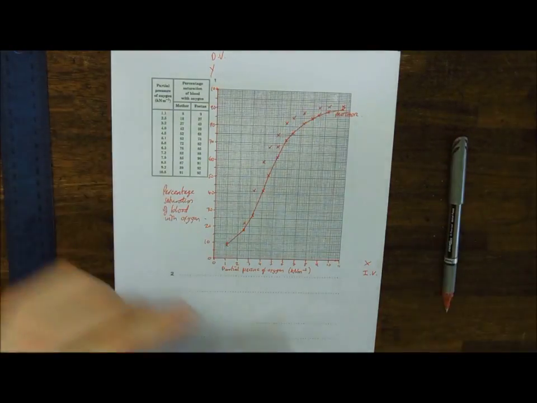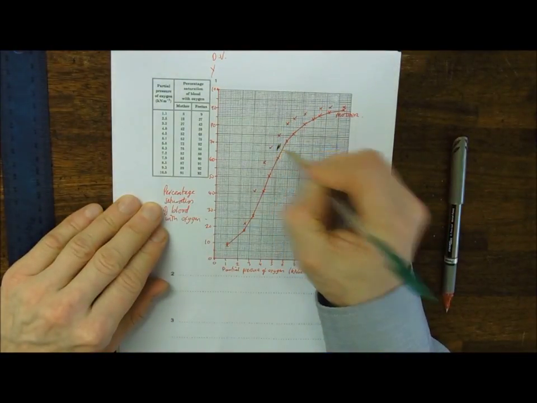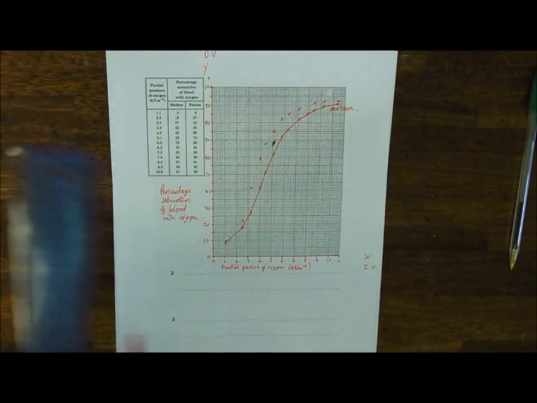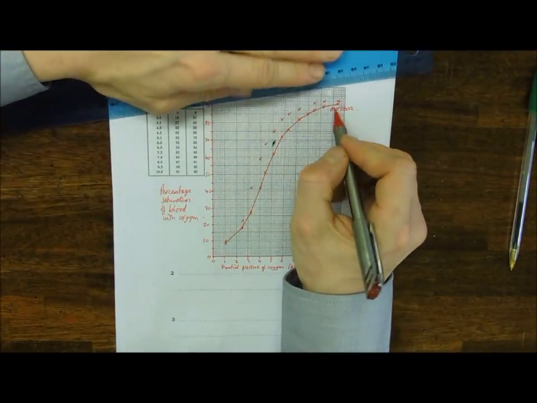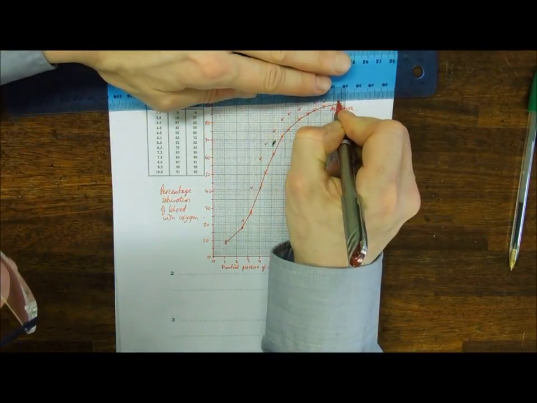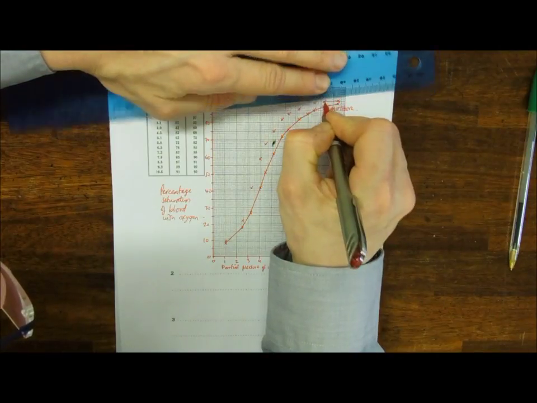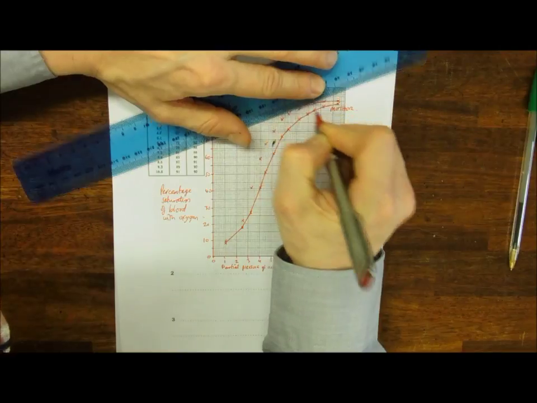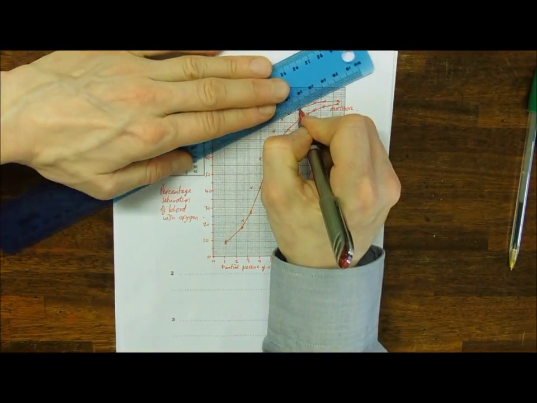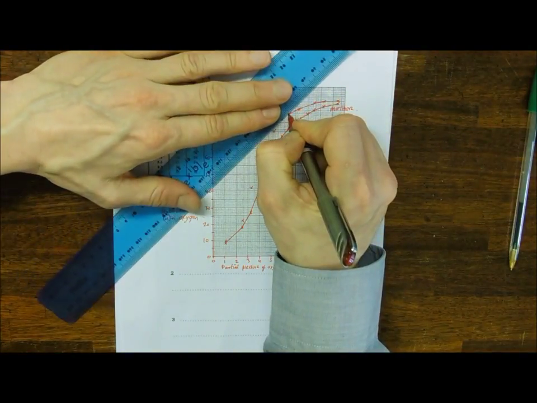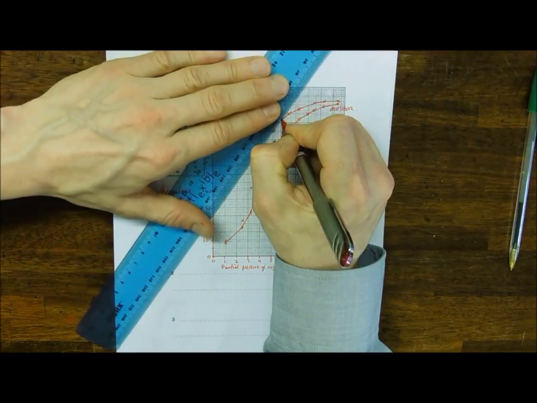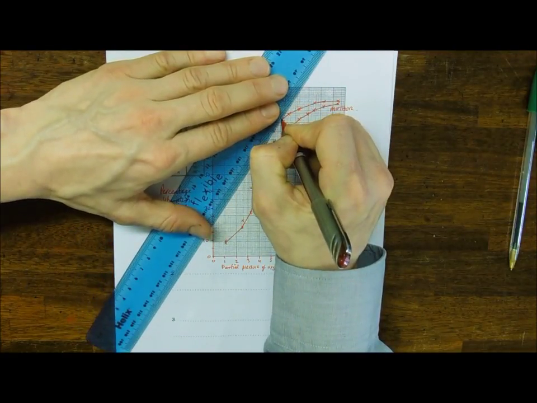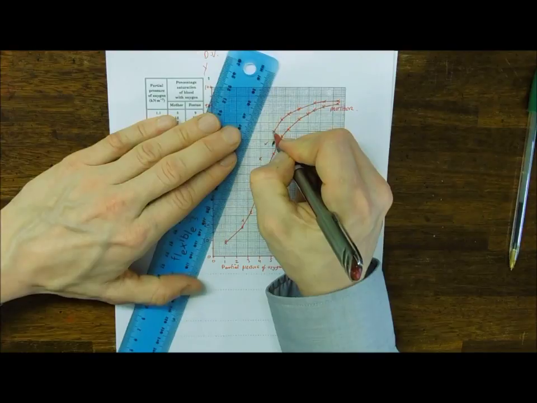So we're going to join those up, ignoring my little faux pas there, which exactly shows why you should use a pencil for these instead of trying to show off by drawing it in a red pen. So you'd be using pencil, you would have rubbed that out.